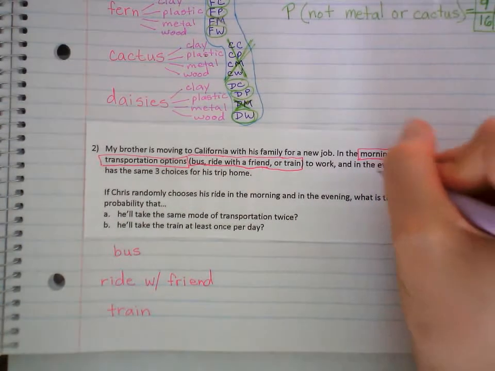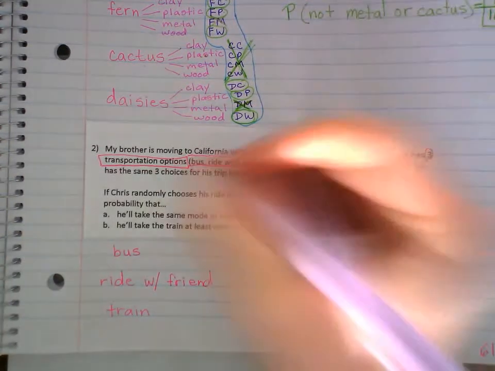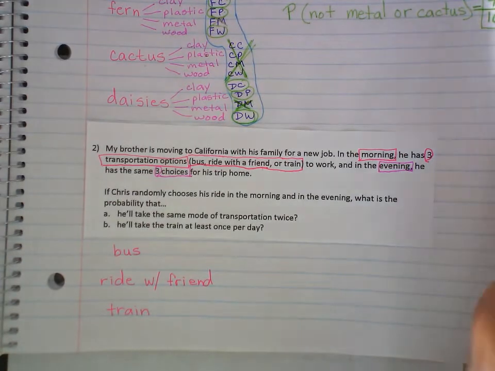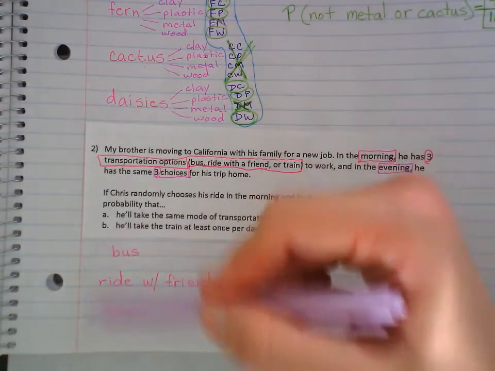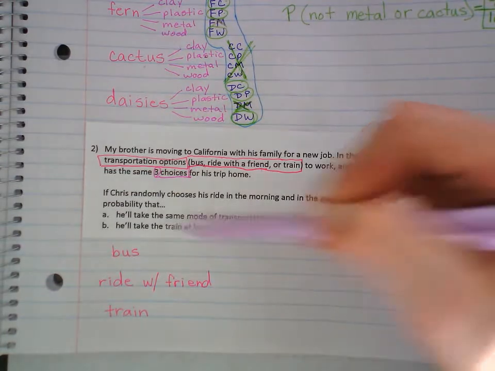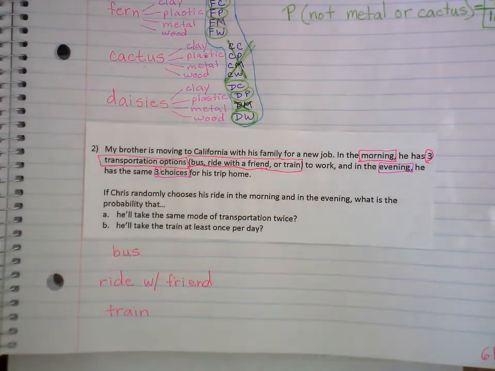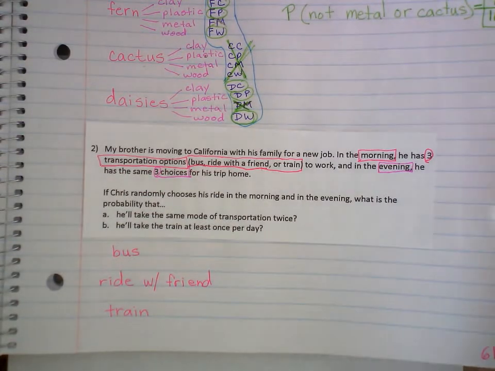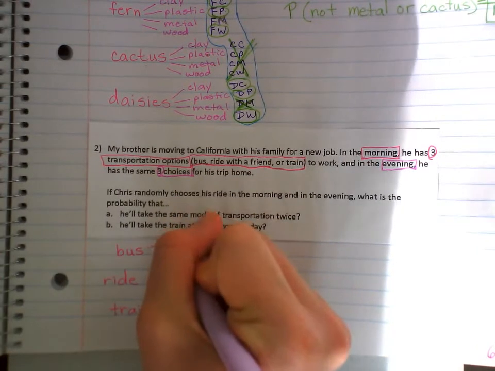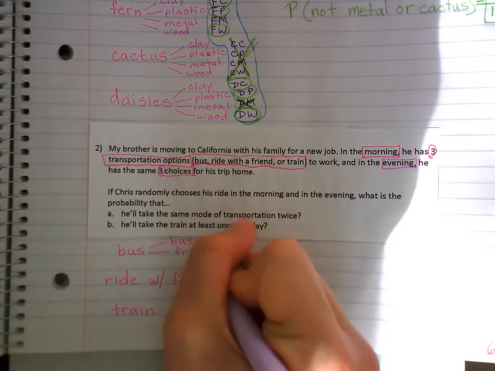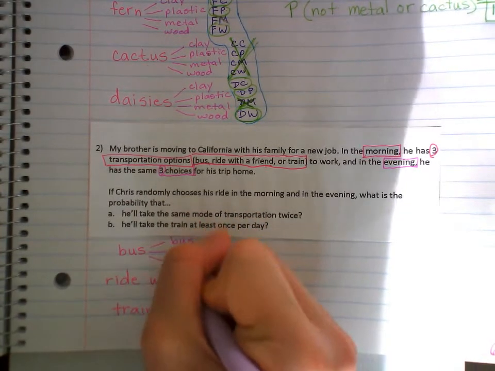Okay, and in the evening, he has the same 3 choices for his trip home. So, our first event is how he gets to work in the morning: bus, ride with friend, train. Then in the evening, he has the same 3 choices. But he doesn't have to pick the same one that he took in the morning. He can take the bus in the morning, and then he can take the bus in the evening. He can carpool with a friend, or he can take the train in the evening.